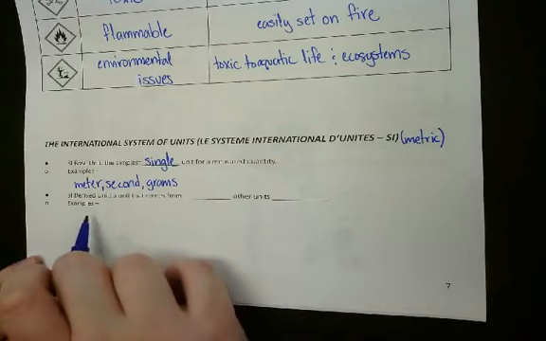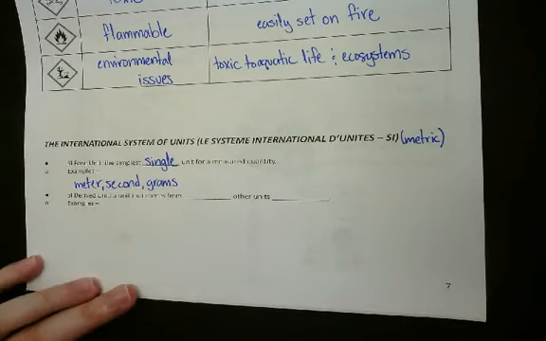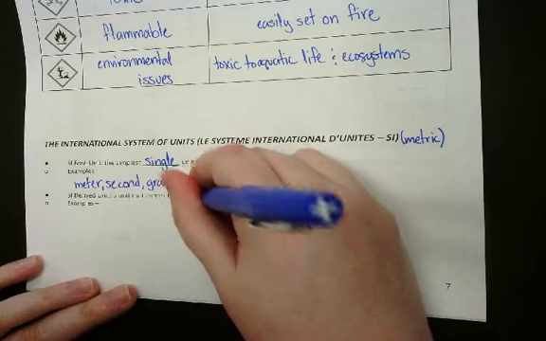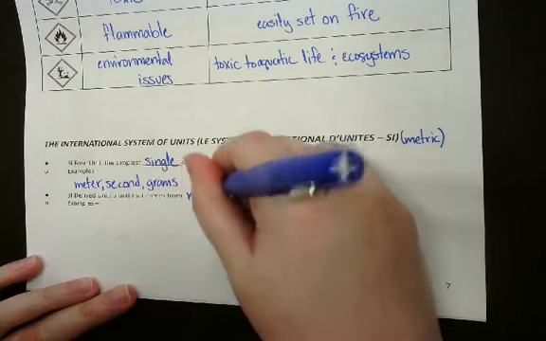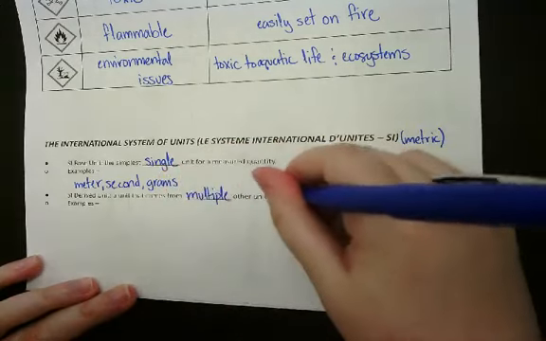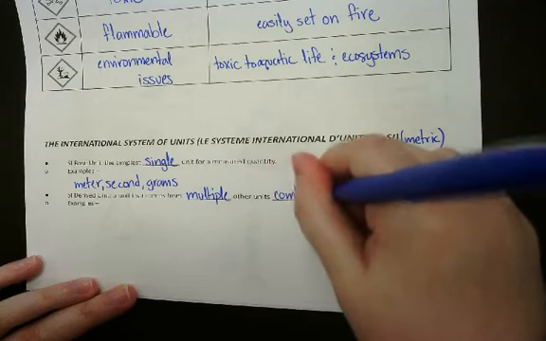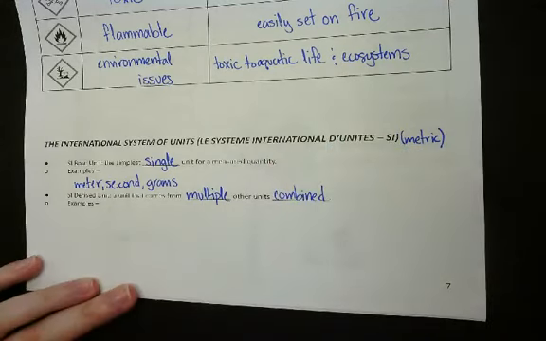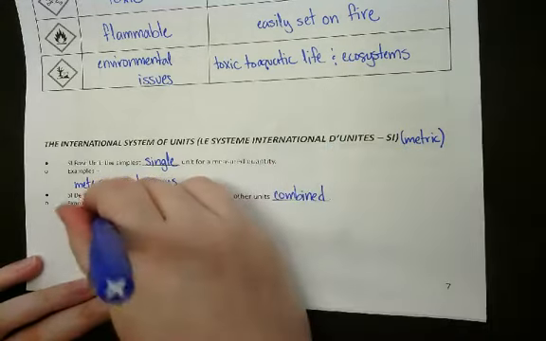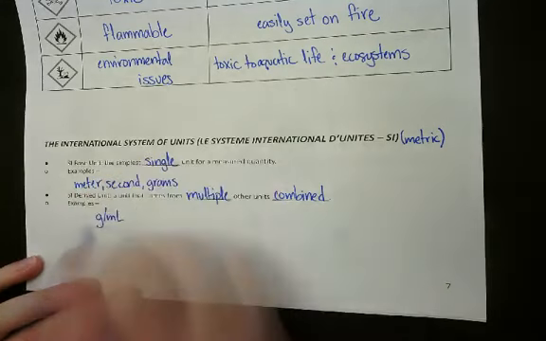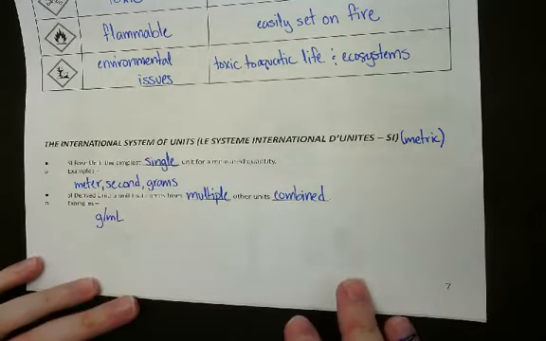Whereas a derived unit is a unit that comes from multiple other units combined. Some really common examples of this: grams per milliliter, we'll talk about this a lot.